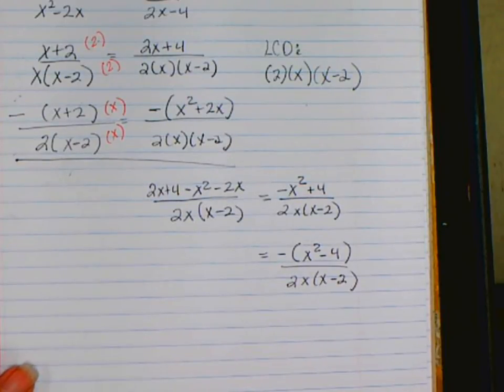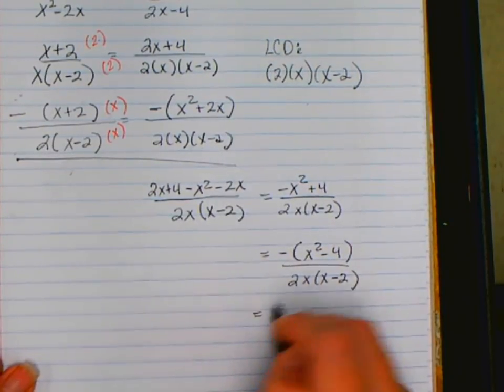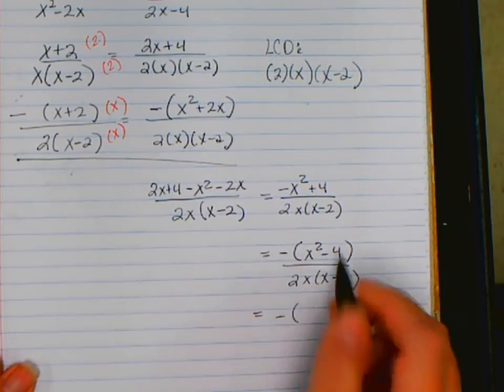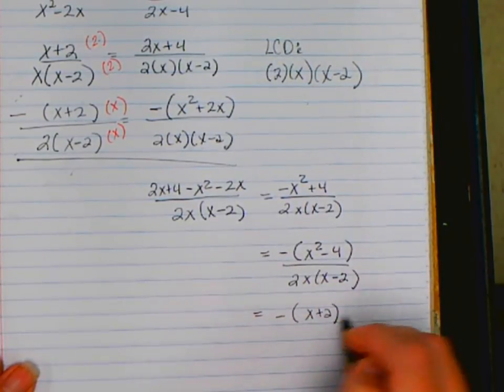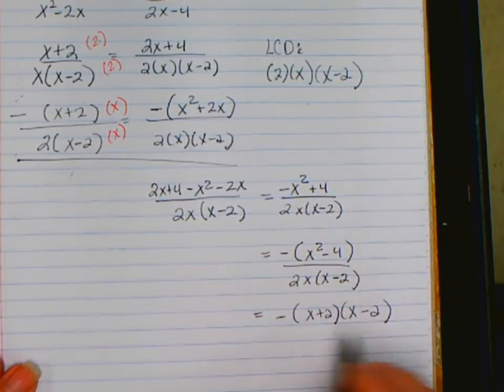And what's x squared minus 4? Difference of 2 squares, so I can factor that further. So don't forget your minus sign. And then x squared minus 4 is x plus 2 times x minus 2.